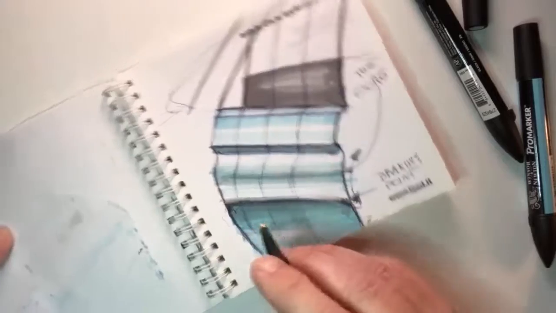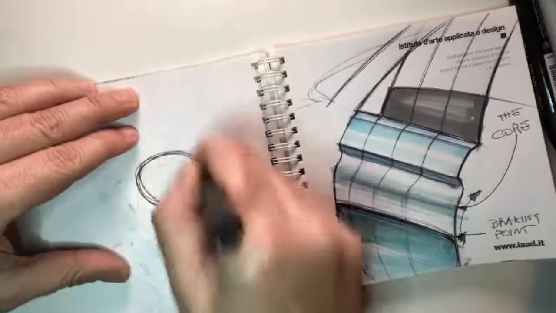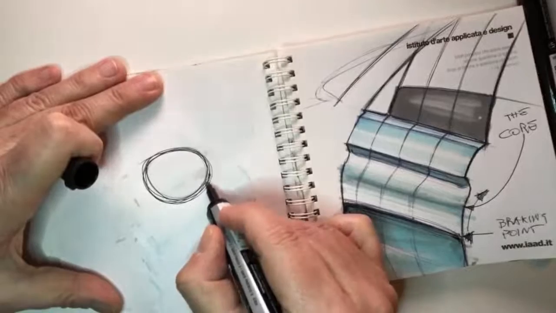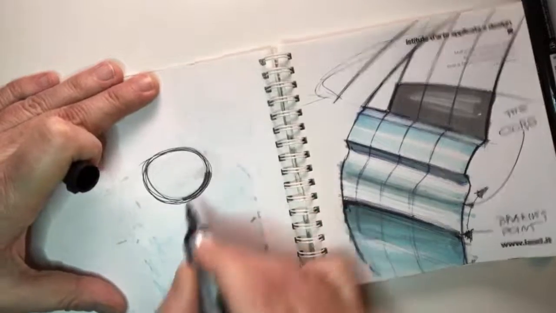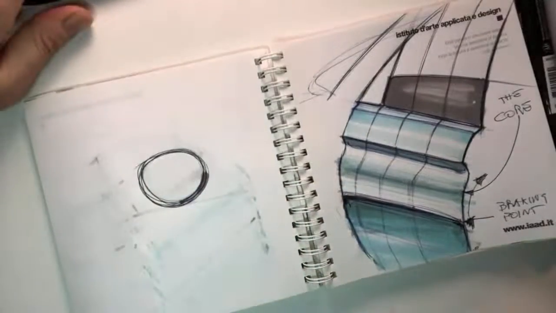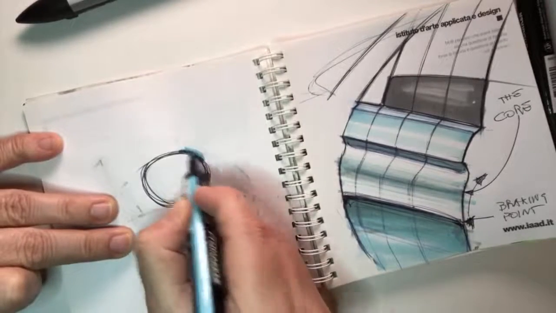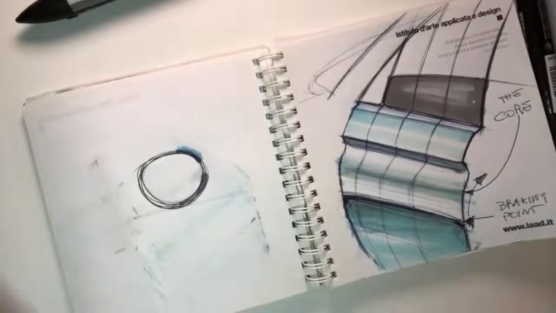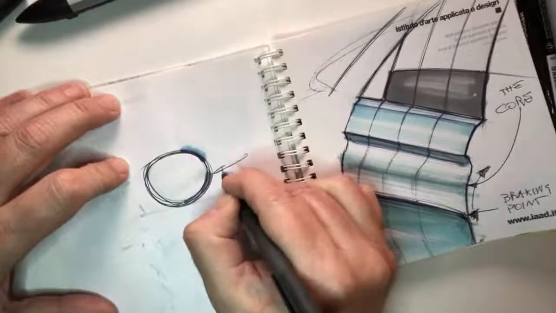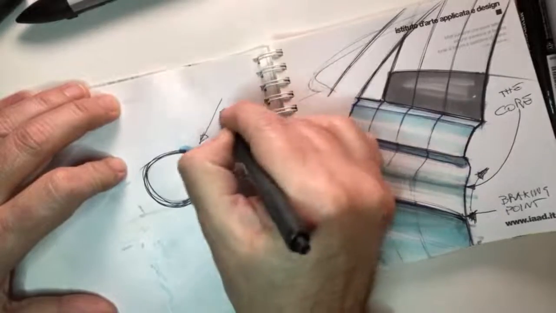So, but the core, I make a sketch here. Look, if our reflection is here, here we have our core. You see? Reflection, core.